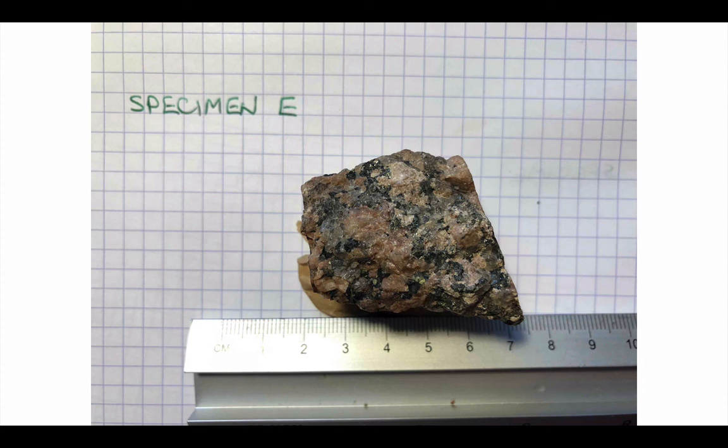The second specimen, specimen E, is an igneous rock. This rock is crystalline. The crystals are quite coarse. They vary in size from approximately 2 centimeters down to 2 millimeters. The crystals are all interlocking and randomly oriented.